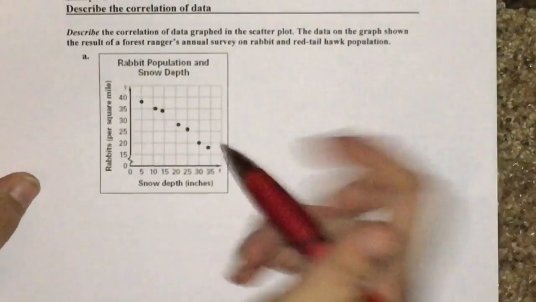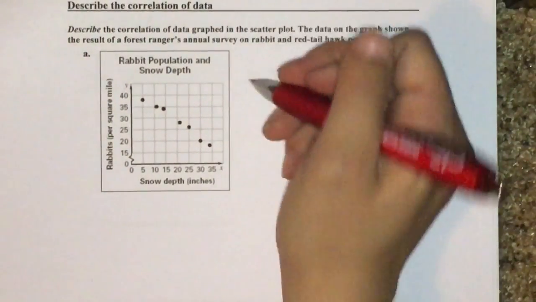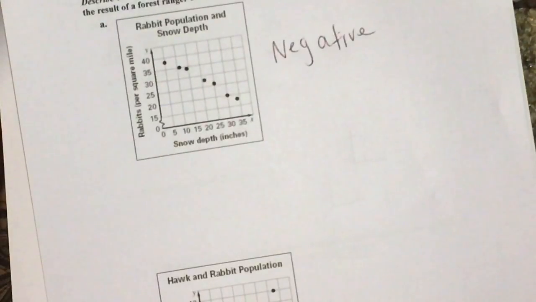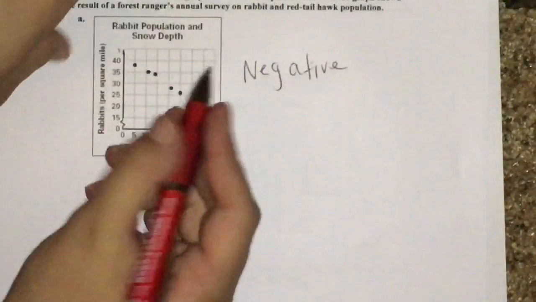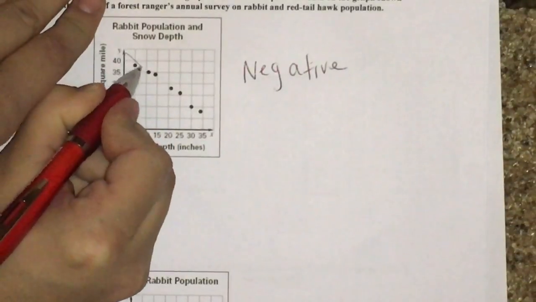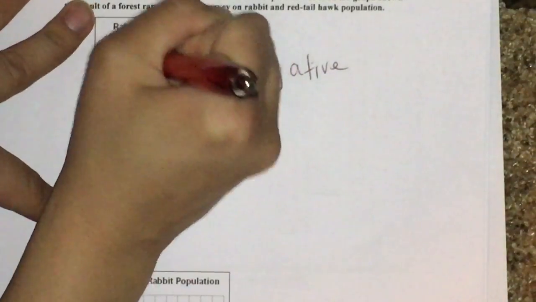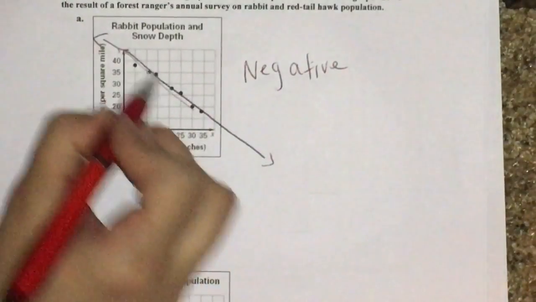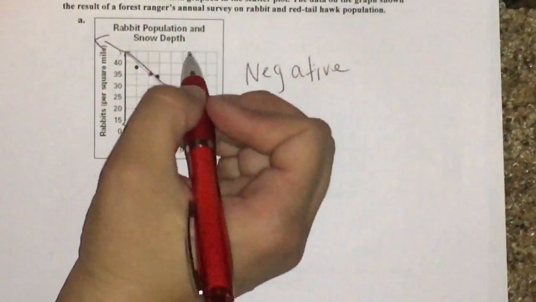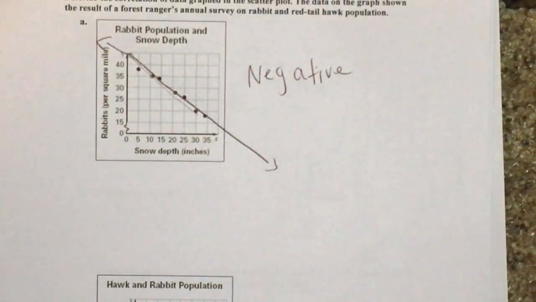So, it says describe the correlation of data, and I'm also going to have you draw a line of best fit. Well, in this case, as x increases, my y is decreasing. Therefore, it has a negative correlation. If I were to draw a line of best fit, remember it's always going to be a straight line through the data. It might look something like this. Okay, it splits the data in half. I have 1, 2, 3, 4 points on this side, and I have 1, 2, 3 points on this side. So it's about as even as I possibly could be. And it goes through at least 2 points of data.